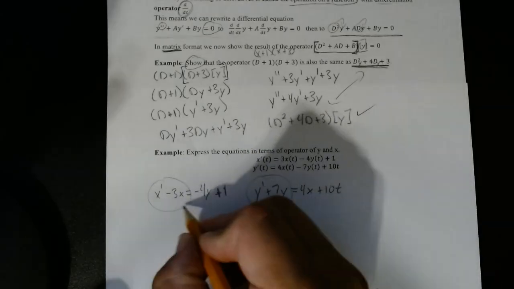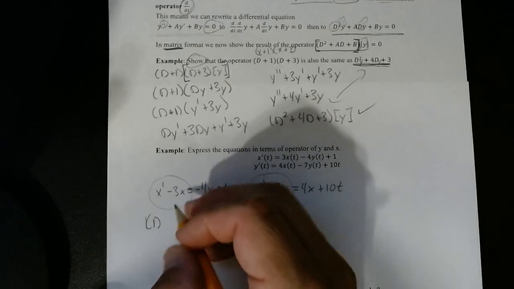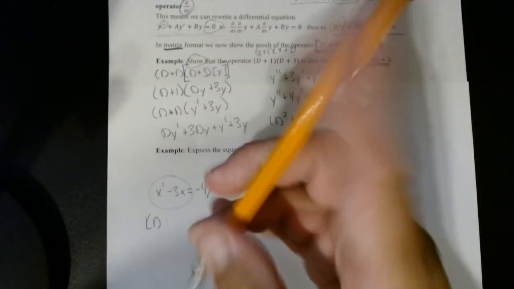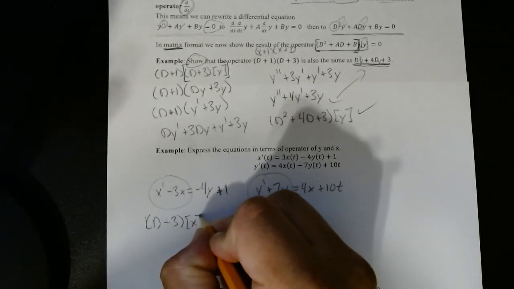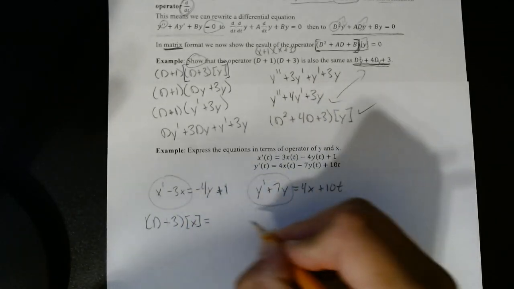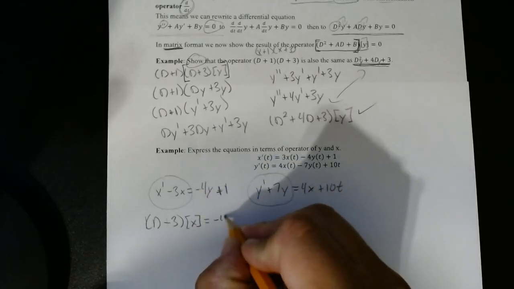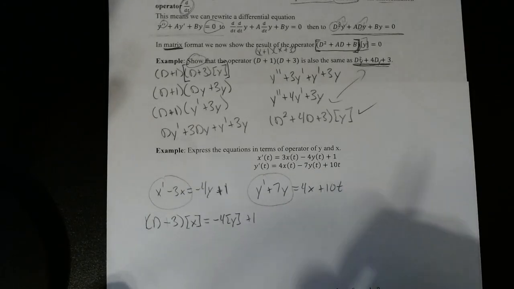So this will be d minus 3 with the x. This is going to be simply negative 4y plus 1. And we'll follow it, and you'll see what I mean by that in a little bit.